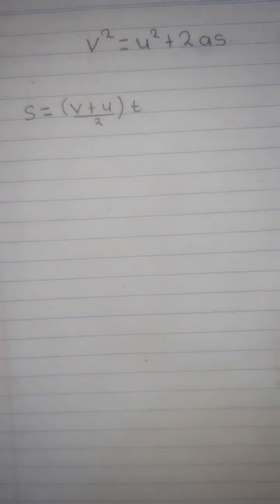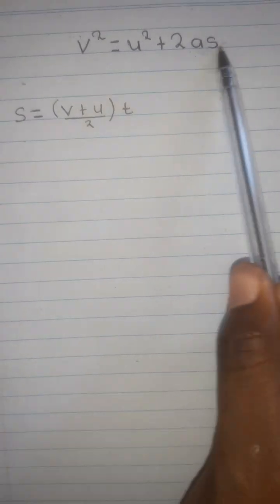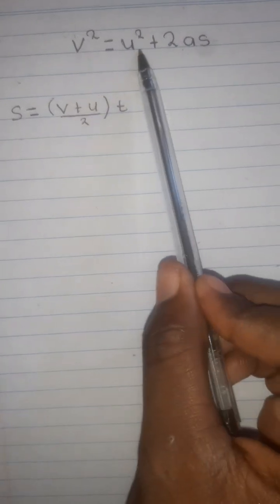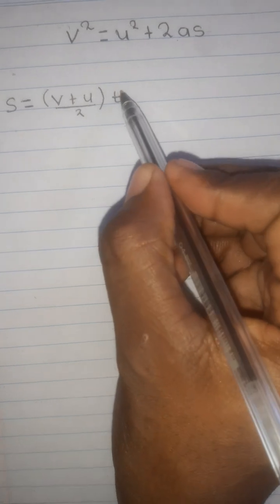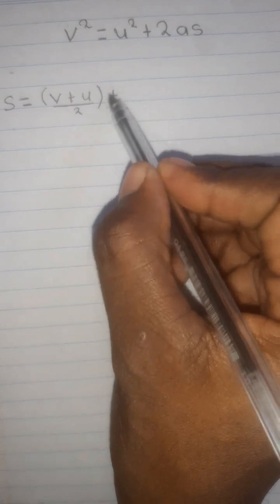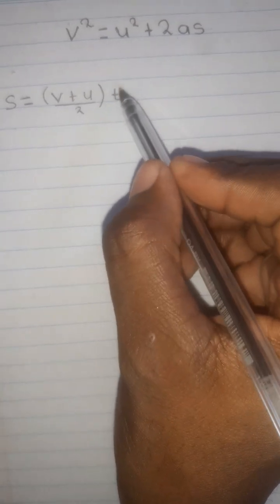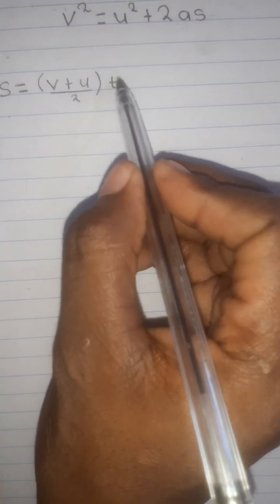Now you can see that in our formula here, the one they want us to prove, there is no time there. So what I need to now do is to find the formula for finding time, so that where there is time here, I replace it with the actual formula. How do I do that? Since I want to find the formula for time, I can use the formula for acceleration.